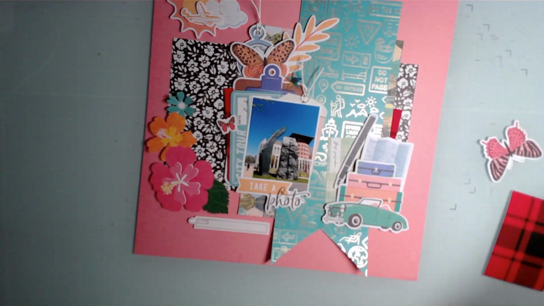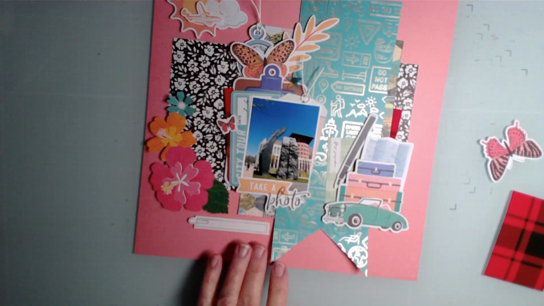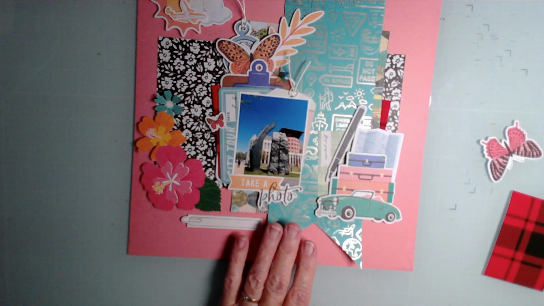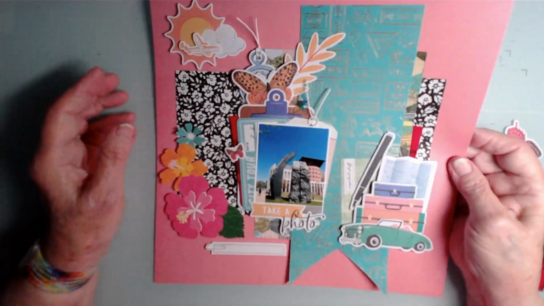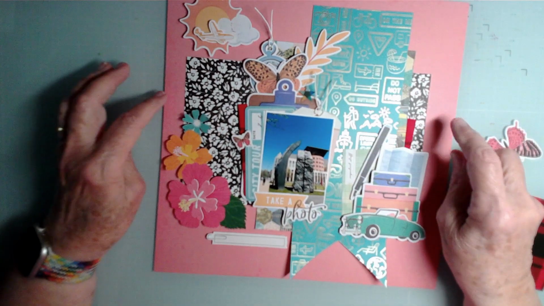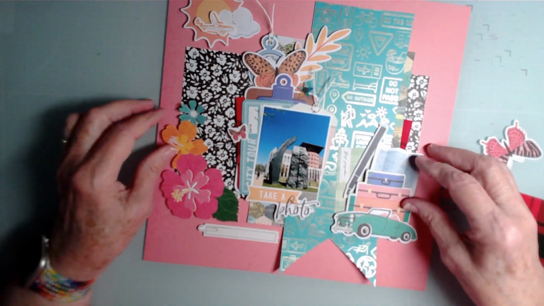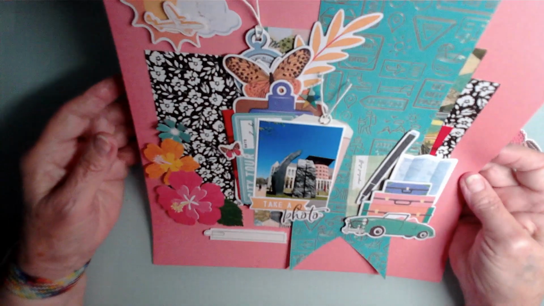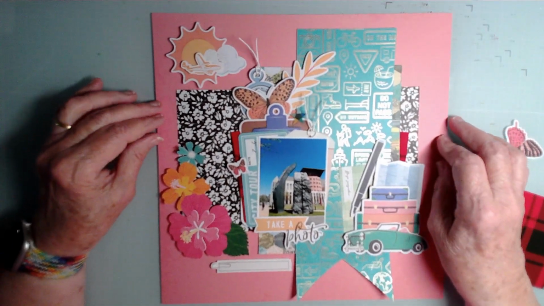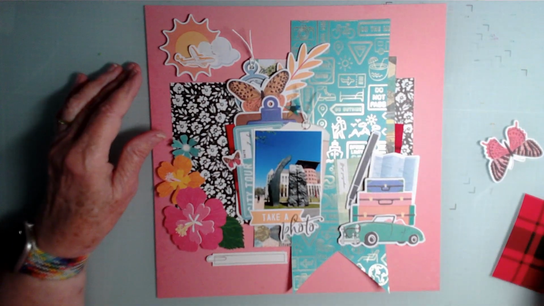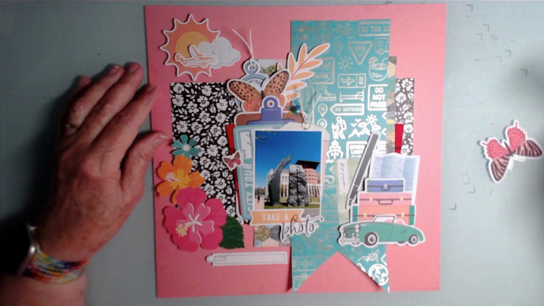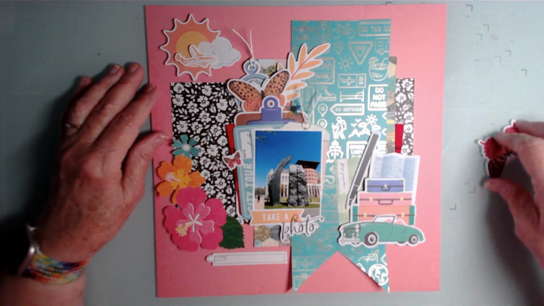I will have a lot of the story, all the photos, all the pages with his photos from that trip are going to go together, and they're all going to be done with this collection.